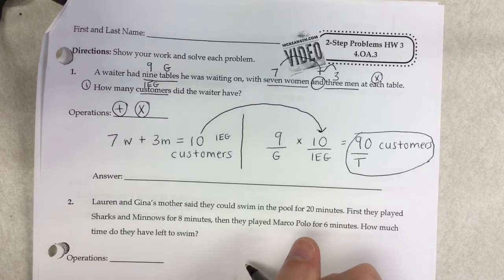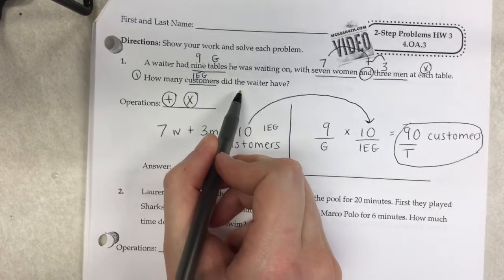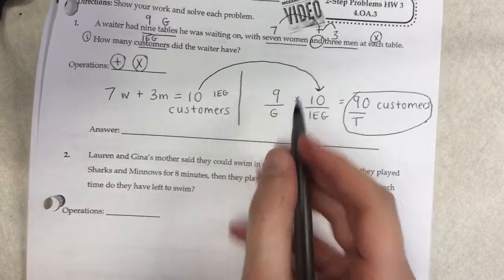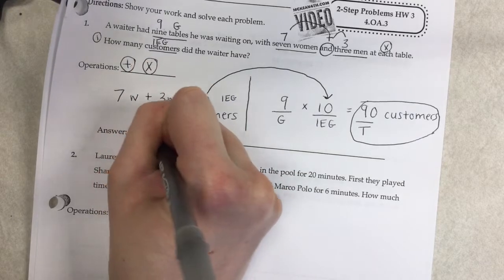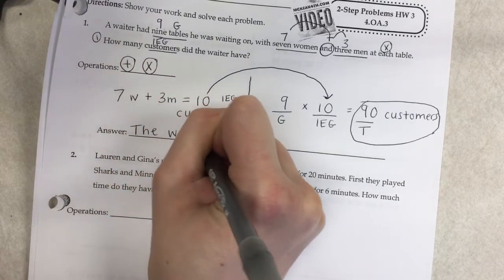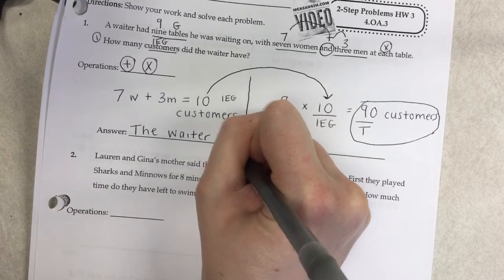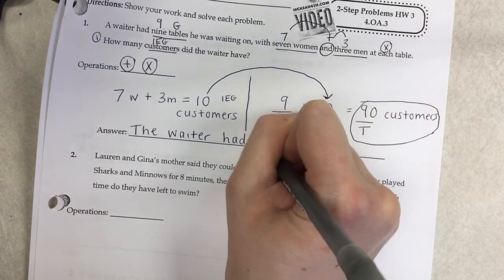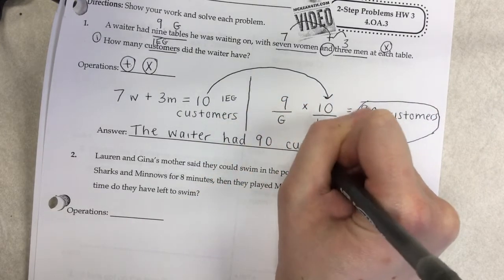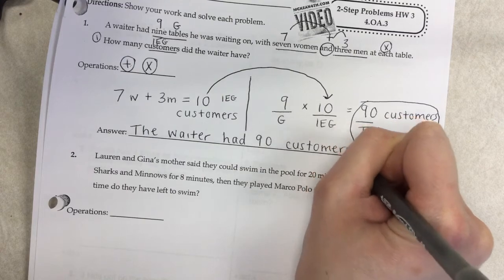Now we have to write our sentence. How many customers did the waiter have? And I'm going to write the waiter had 90 customers, period.